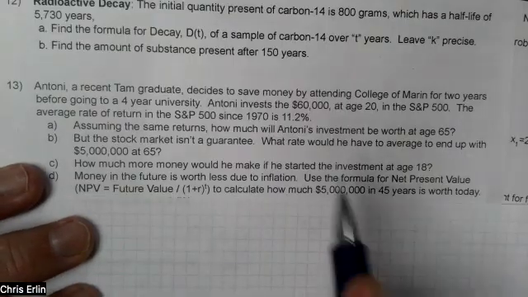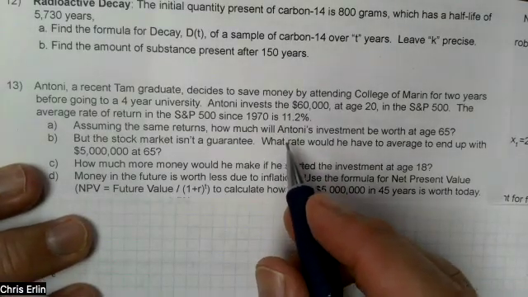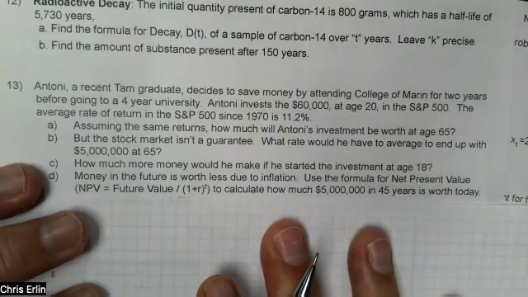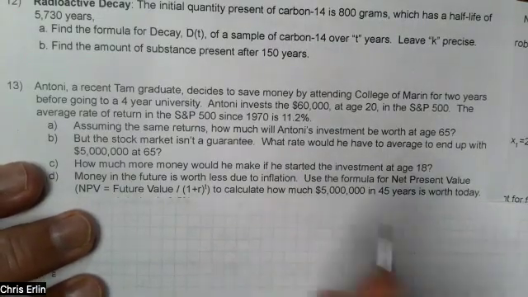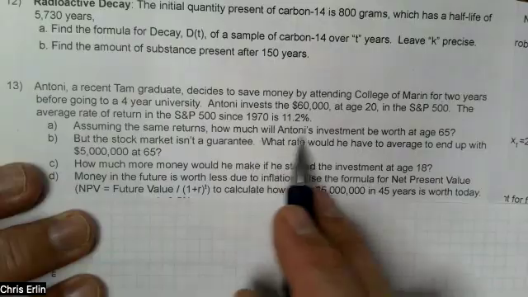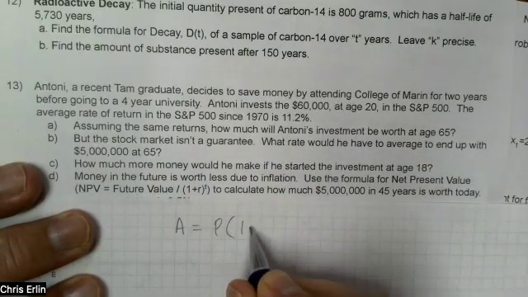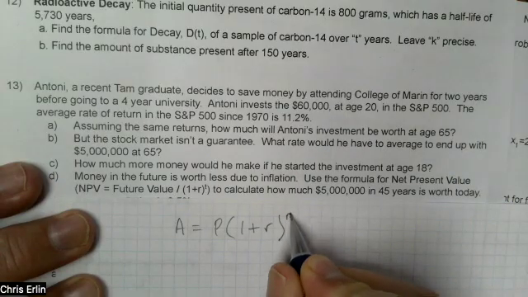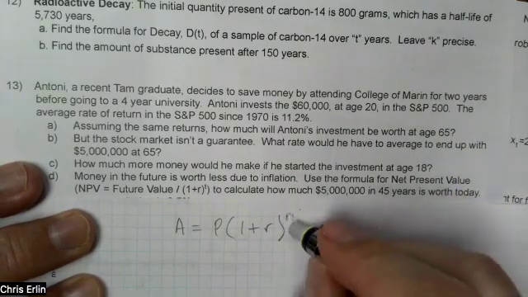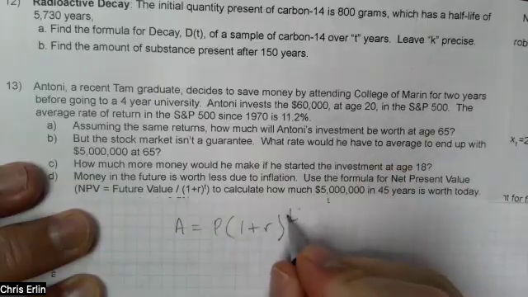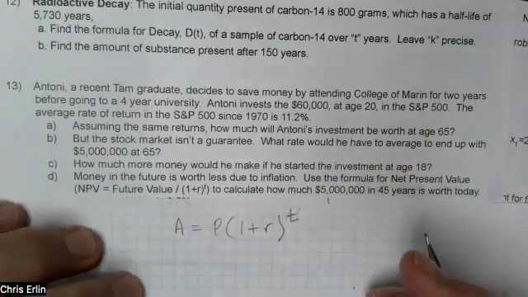Okay, so this is not a PERT or continuous growth. This is going to be assuming some annual payment of interest. Yeah, it doesn't specify. So I guess we'll just go with A equals P times 1 plus R to the N to the T. Because we're saying N is 1. Effectively, you only get paid interest once a year.